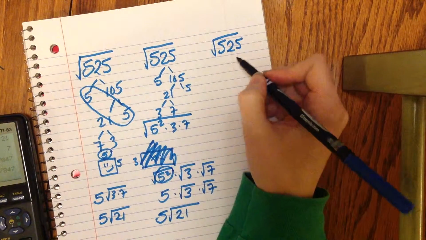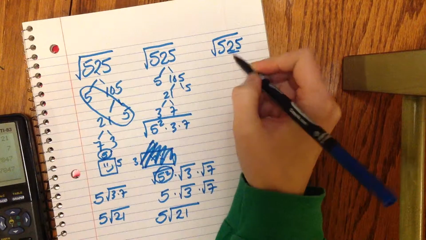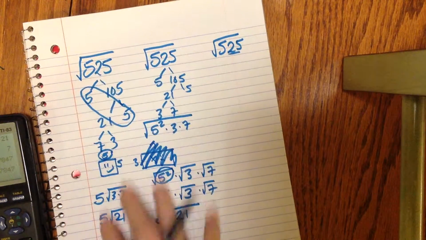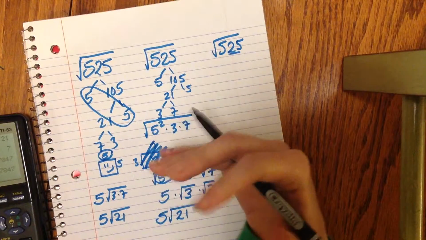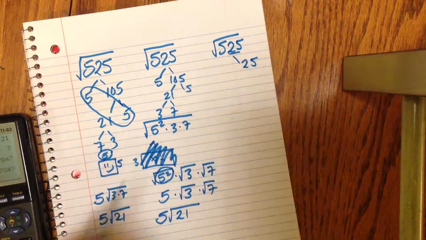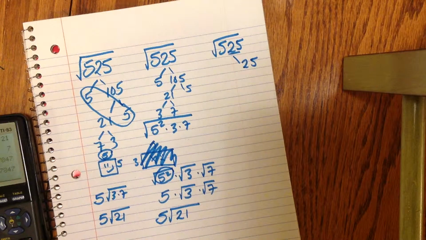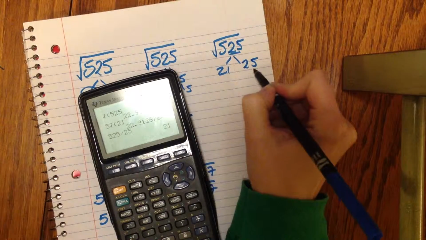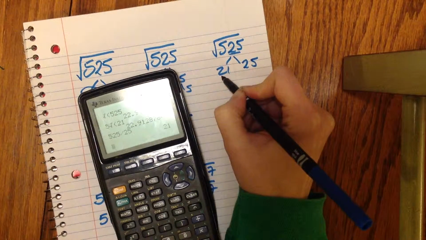Sometimes what's easiest in your mind, and probably you noticed this was 25, is to do something called pull out the perfect squares already. So instead of just randomly doing factor trees, think to yourself, are there any perfect squares I know? And this one, I know if I pulled 25 out, so 525 divided by 25, that's going to give us 25 here and 21 on the other side.